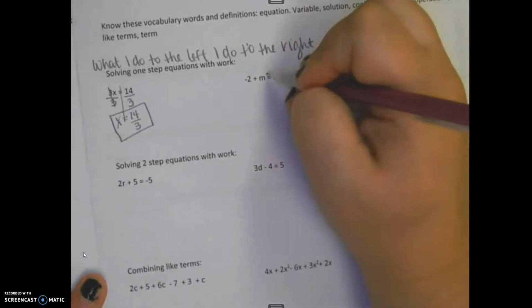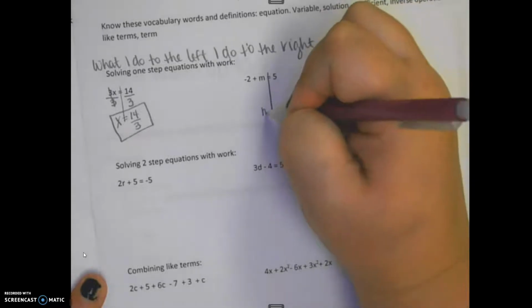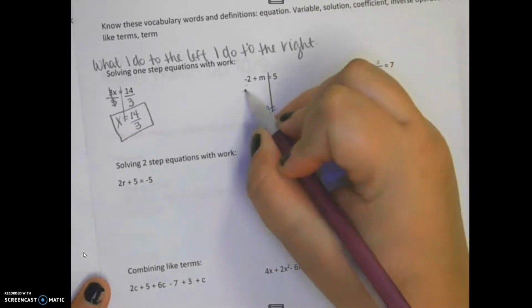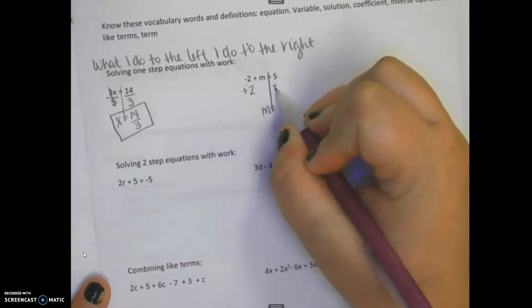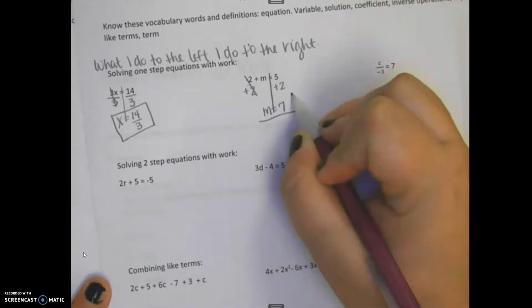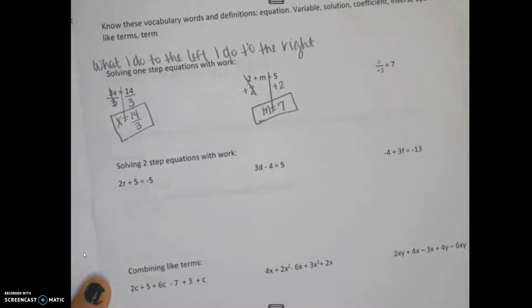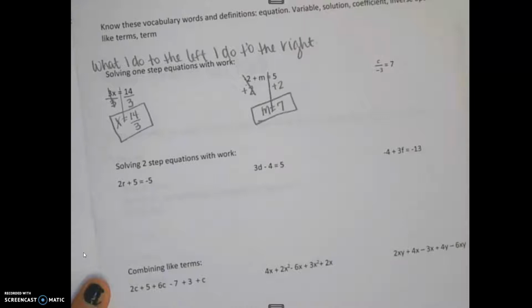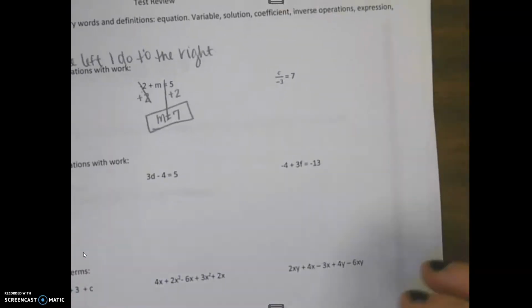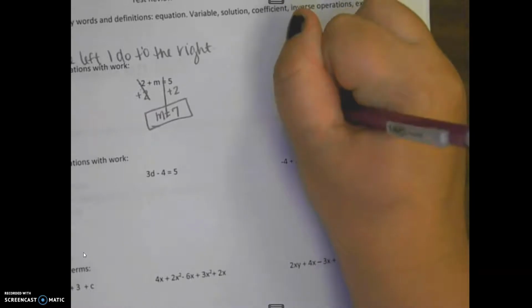The next one, draw my line. My goal is to get my m by itself. I have plus a -2. The opposite of a -2 is to add 2. These cancel. 5 plus 2 is 7. Now in class, we've learned how to check these in a calculator. You are allowed to use a calculator for this test, but I do encourage you to definitely check them. If you have been in class and are now remote, the only way to check it is to really plug it in unless you have some kind of calculator.